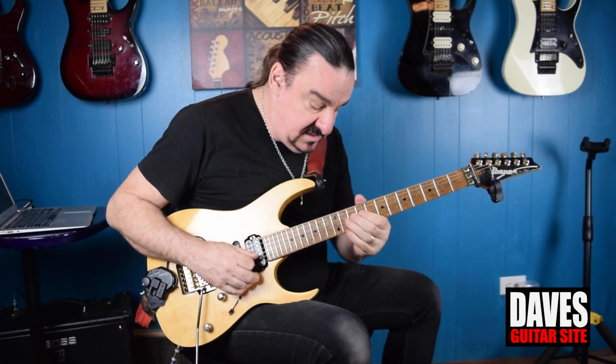Fingering number 1, otherwise known as major. The root is C, C, C. Okay, C.